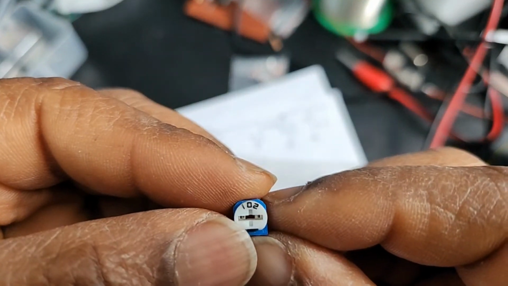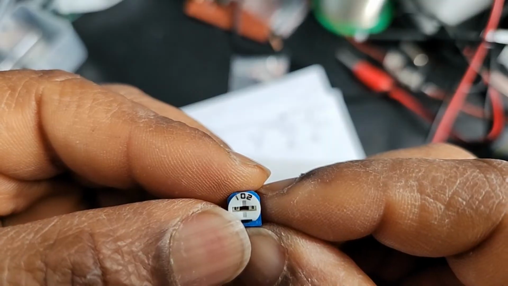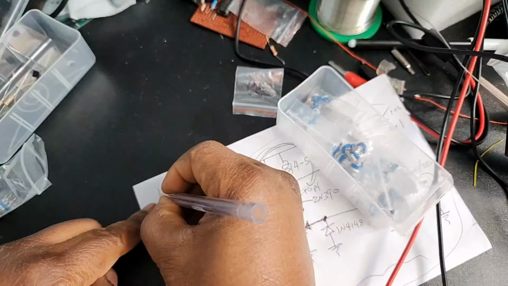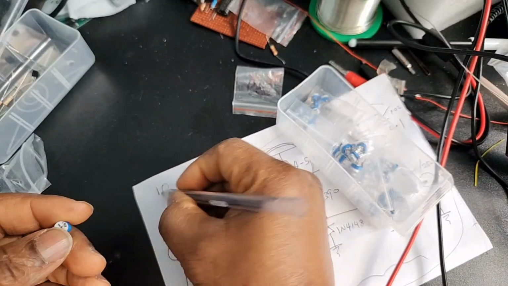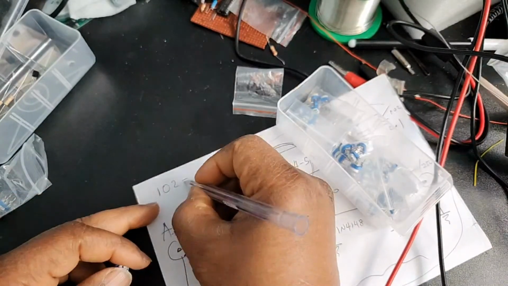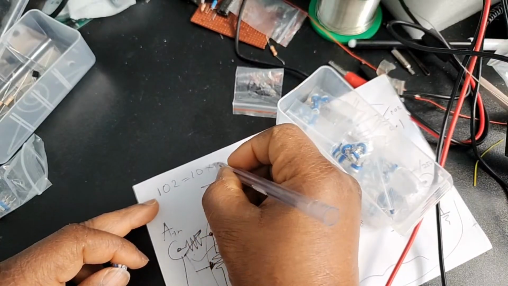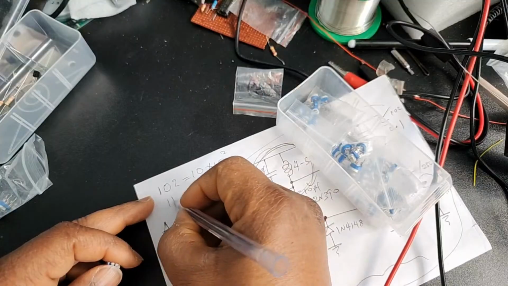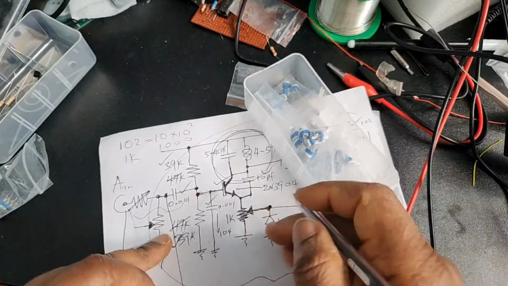You can see the value is 102. 102 just means the first digit is 1, second digit is 0, third digit is 2, which is 10 raised to the power 2, which is 1000, which is 1K. So we'll get this 1K here.